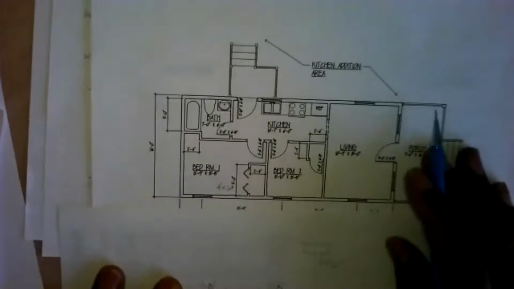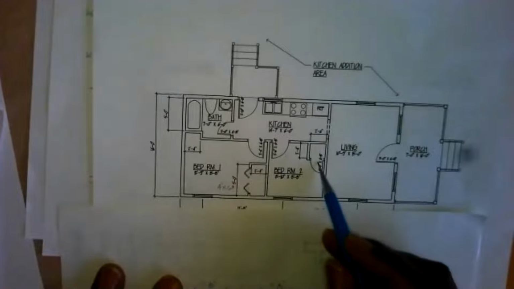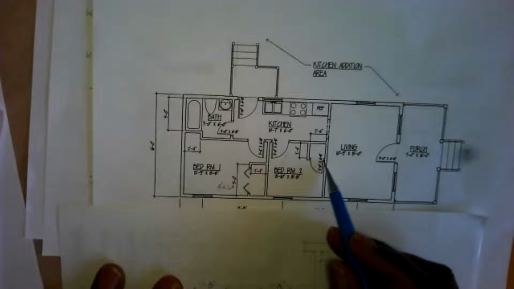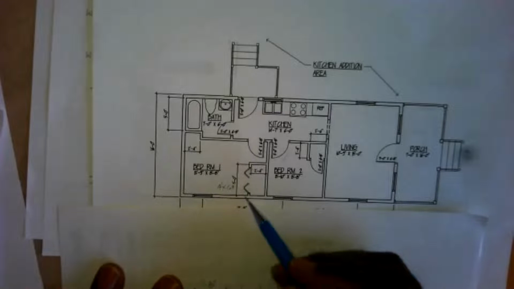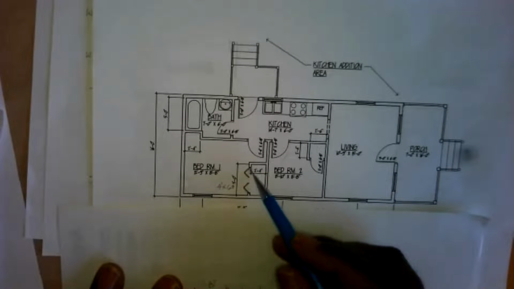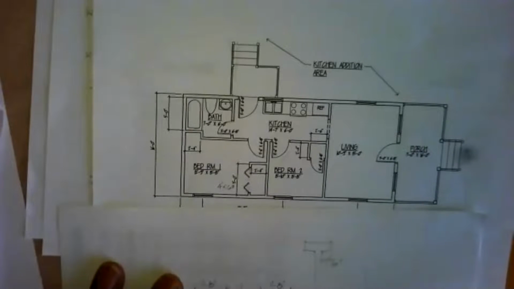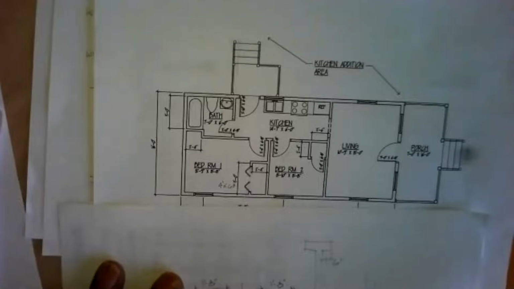Of course, this door here is centered along that wall, right? Center. And then this opening for the bifold doors is also centered on that wall. Okay. Cool. Thank you. You're welcome.